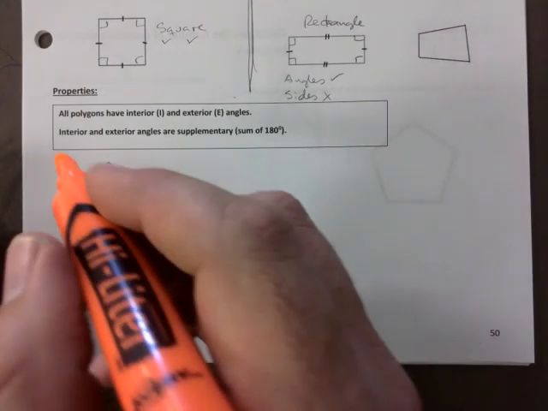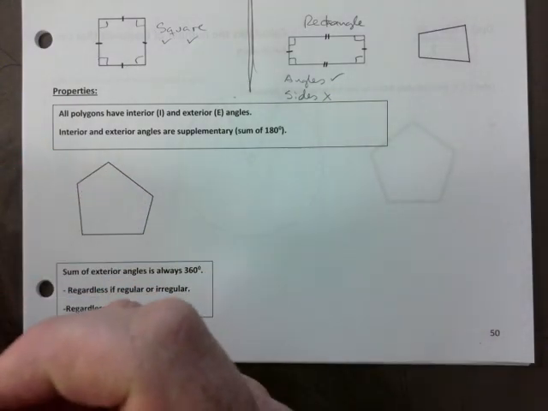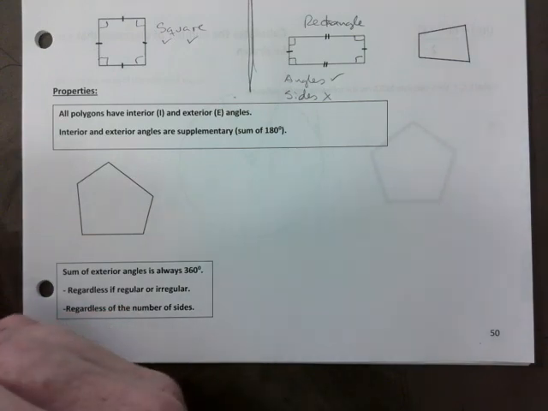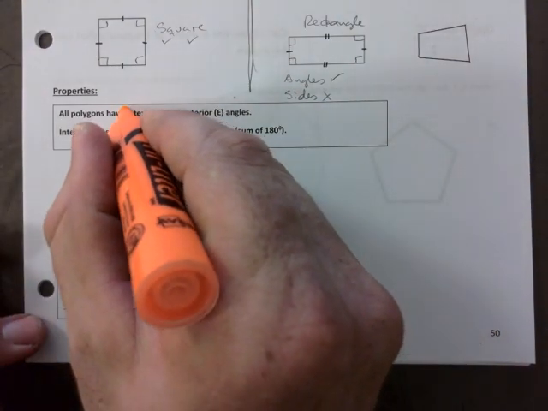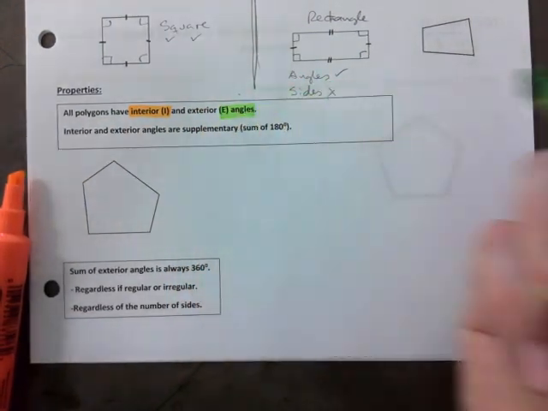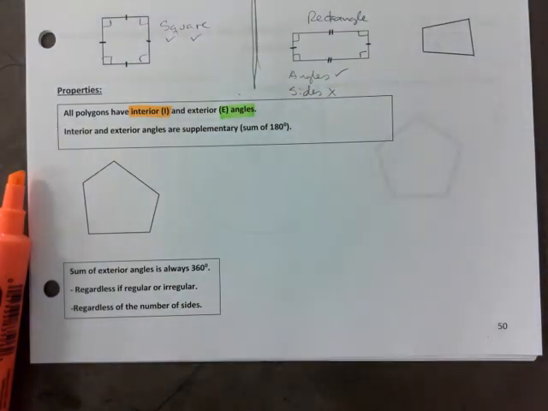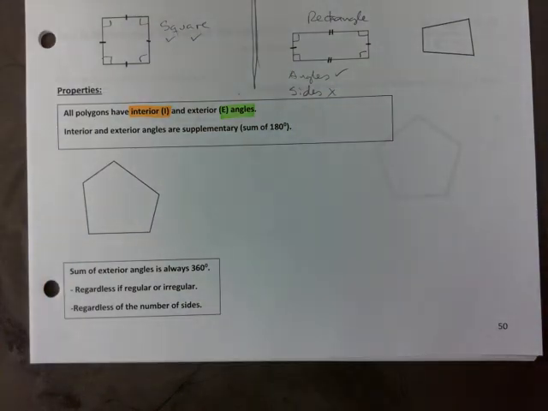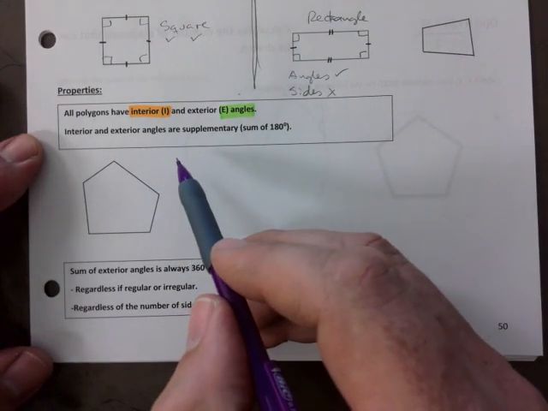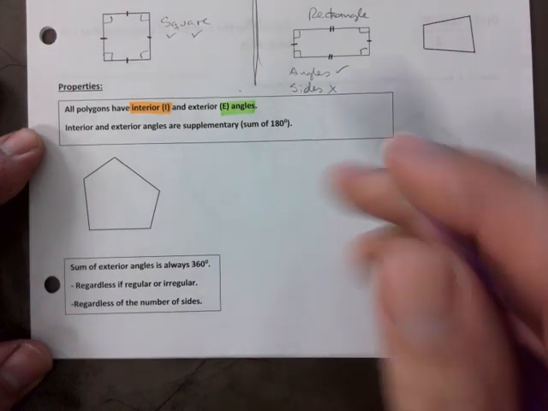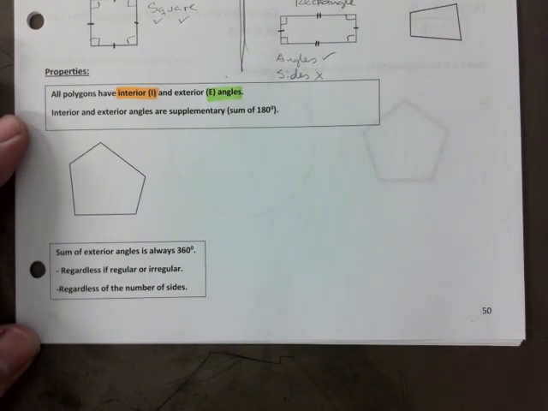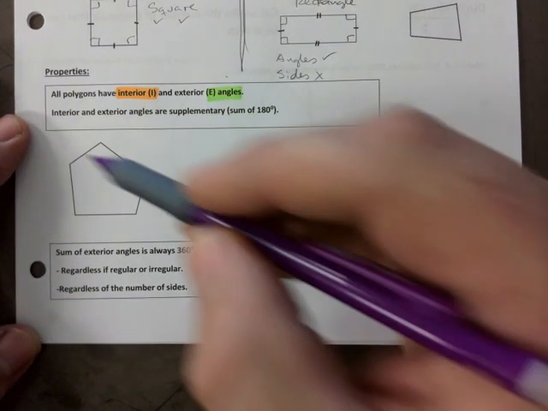Watch this part. All polygons have interior and exterior angles. I'm going to use two different colors for this one. So you have your interior angle and you have your exterior angle. Okay. What do I mean by that? I want you to think of it this way. From now on, thinking of all polygons, all shapes you've dealt with.